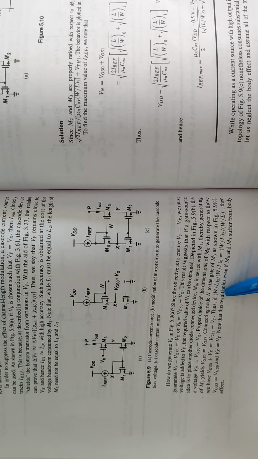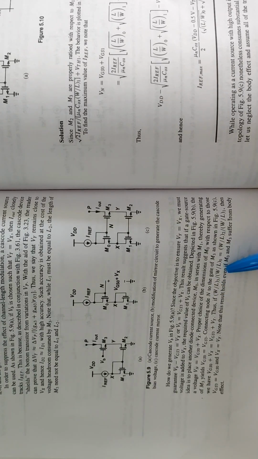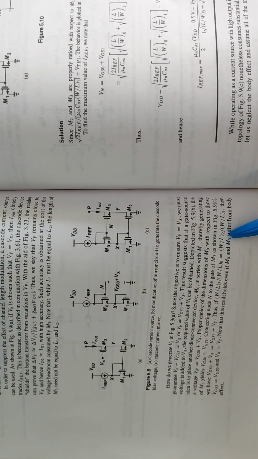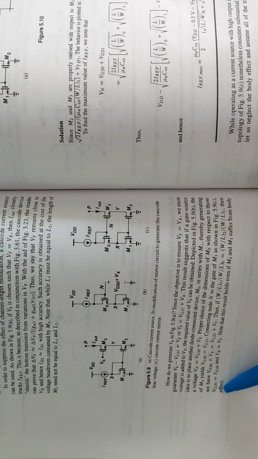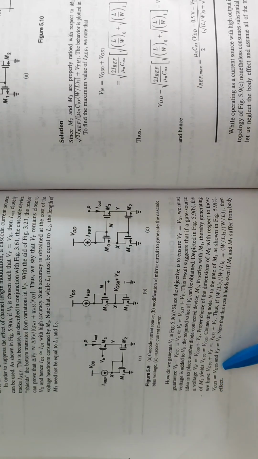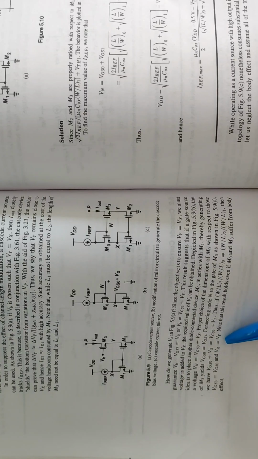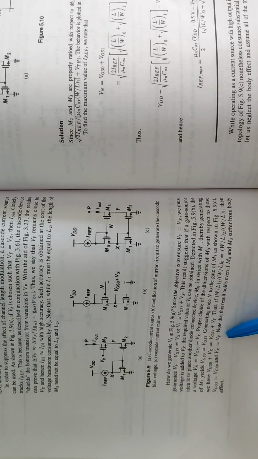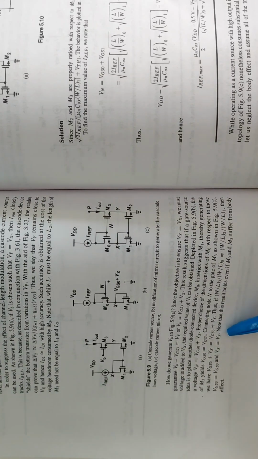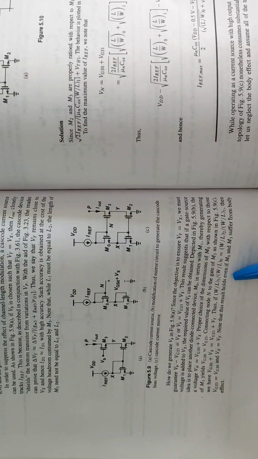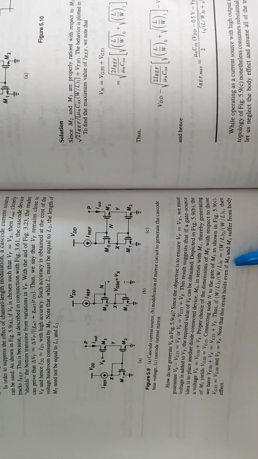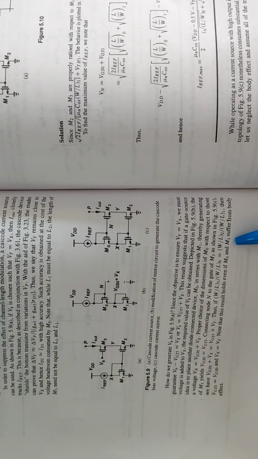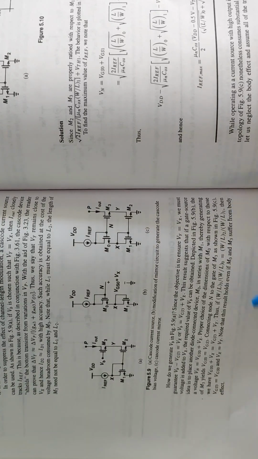Thus, if (W/L)3/(W/L)0 is equal to (W/L)2/(W/L)1, then VGS3 is equal to VGS0 and Vy is equal to Vx. Note that this result holds even if M0 and M3 suffer from body effect.